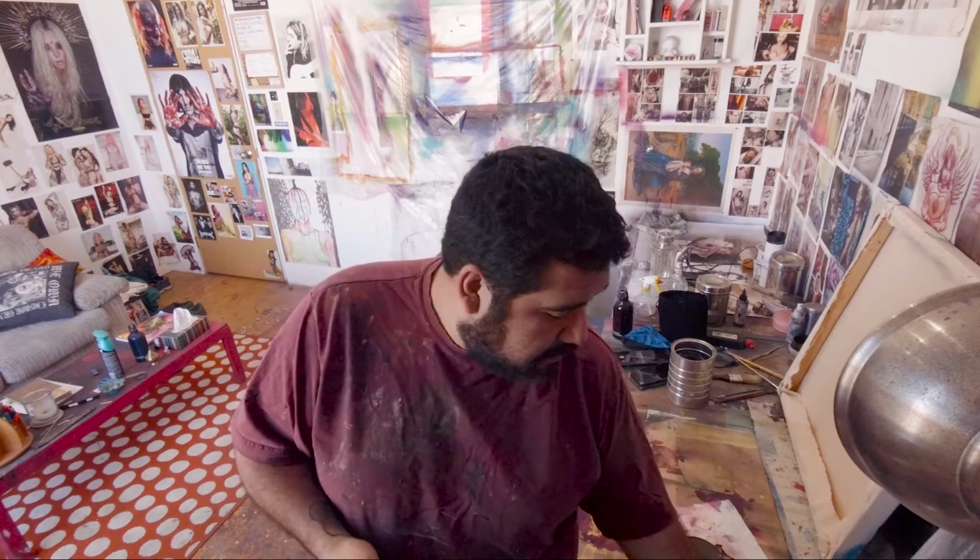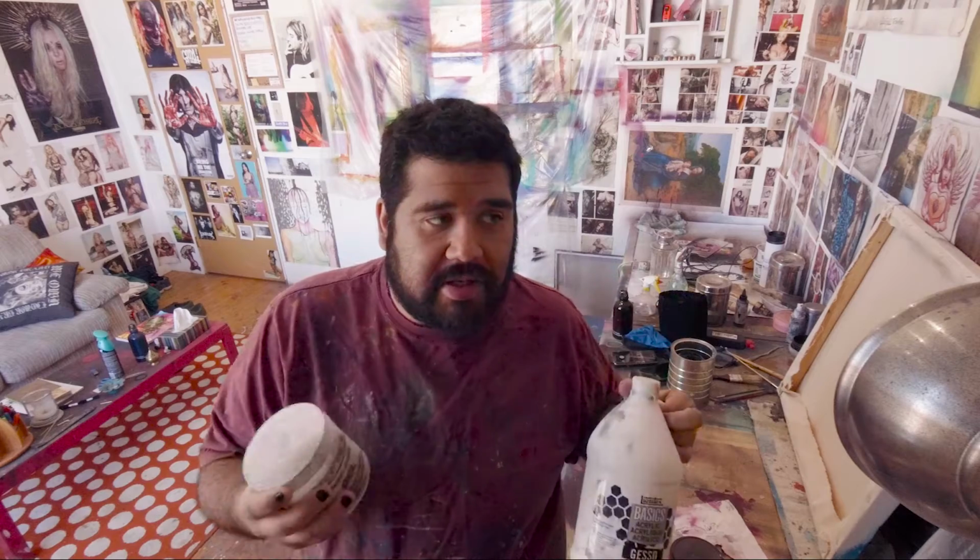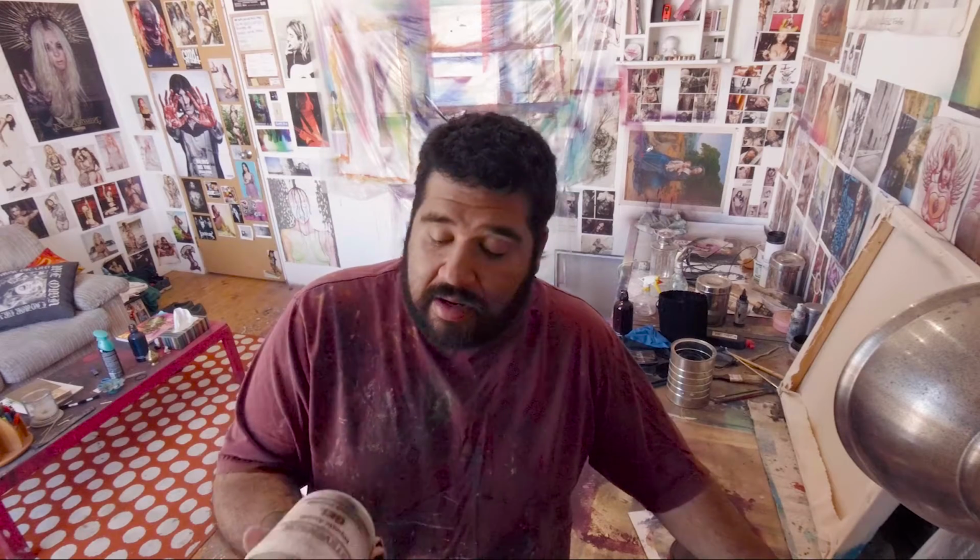So that's what I use most of the time. Or sometimes I use this impasto acrylic gel. It dries clear. That's the other thing I should say. This stuff is white. It dries white because it's the primer. As you know, whenever you buy a canvas, it's primed, and that's the gesso on there.